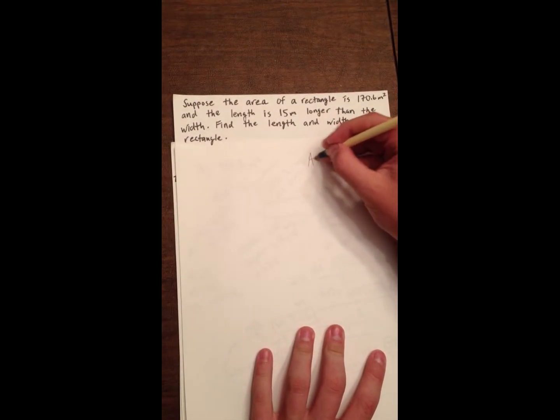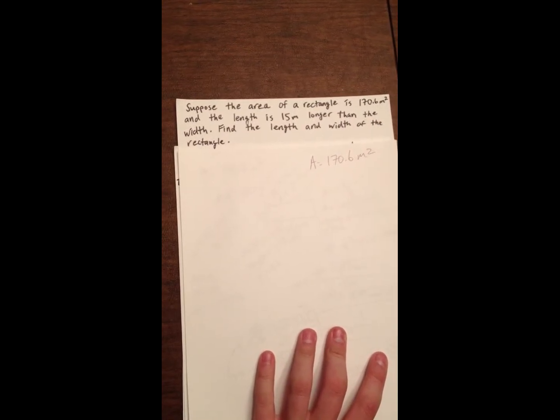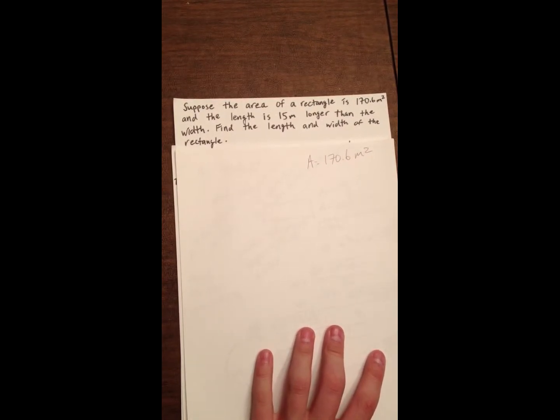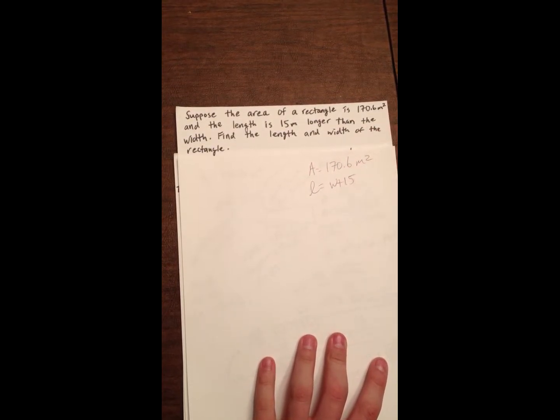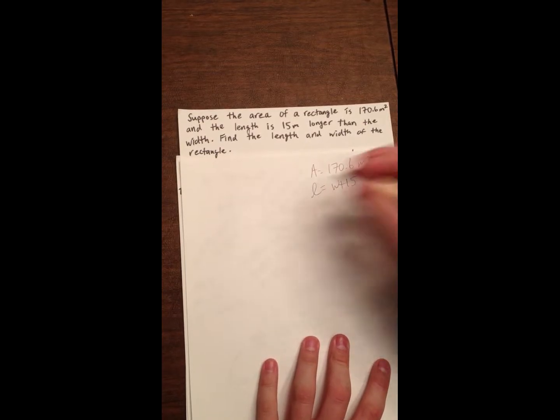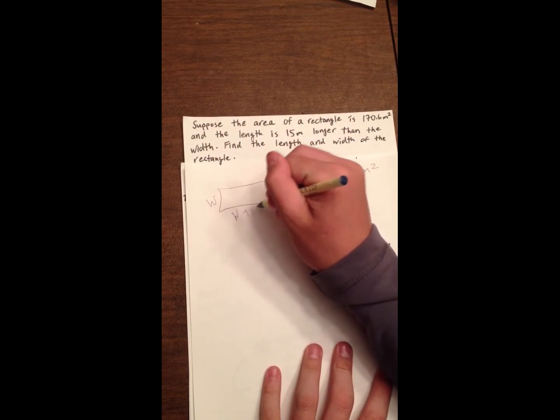Now let's move on to question 2. Suppose the area of a rectangle is 170.6 meters squared. So A equals 170.6 meters squared. And the length is 15 meters longer than the width. So L equals W plus 15. Find the length and width of the rectangle. So here's the rectangle. We got our W, and then our W plus 15.